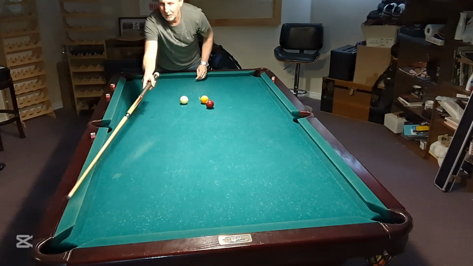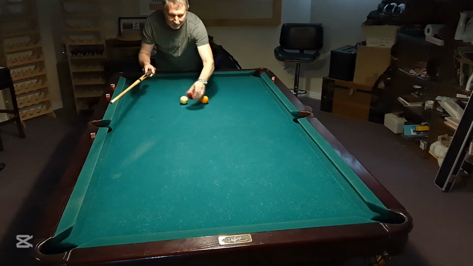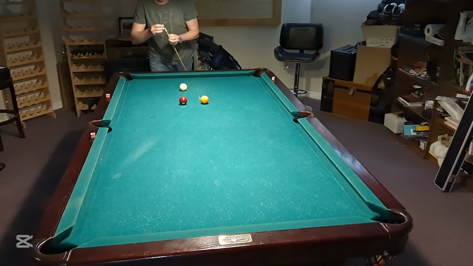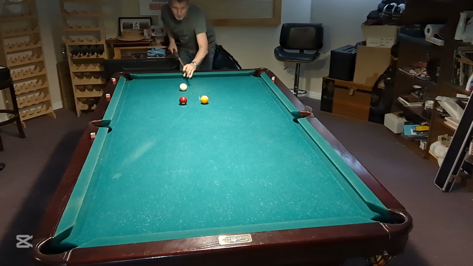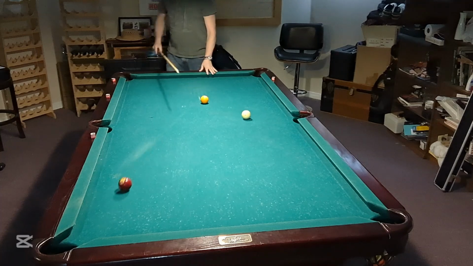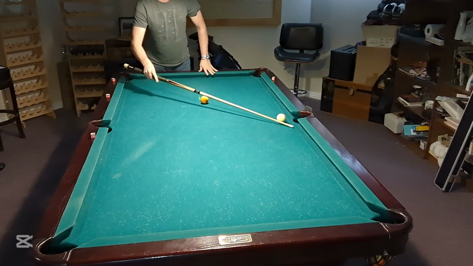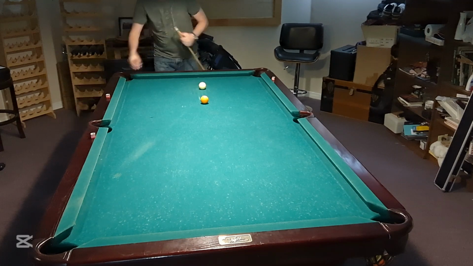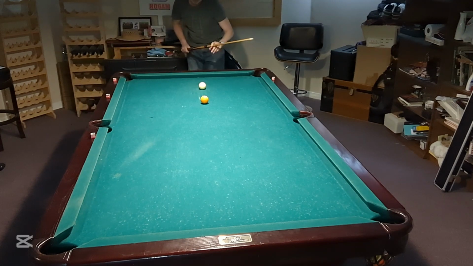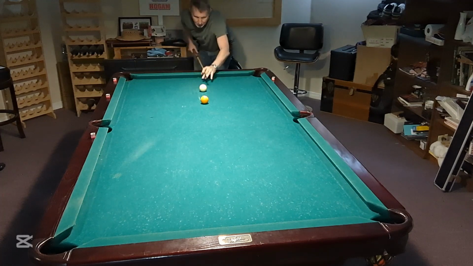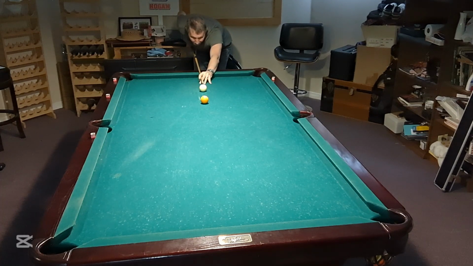If anything, I relied on the fact that the pocket's so big to make that. Okay, put a little bit more spin on this one. Okay. This one will be very difficult, but I think we can do it. That's a lot of spin throw.